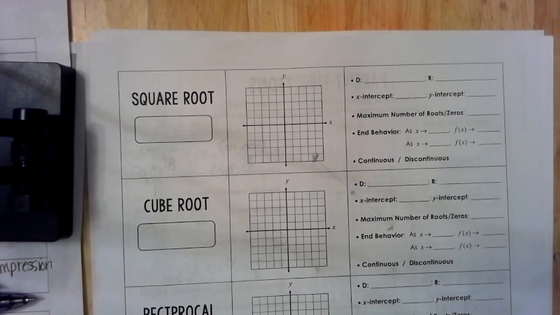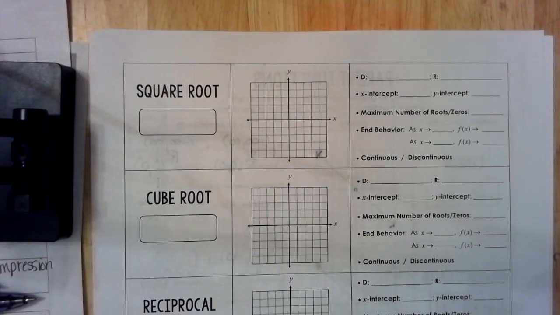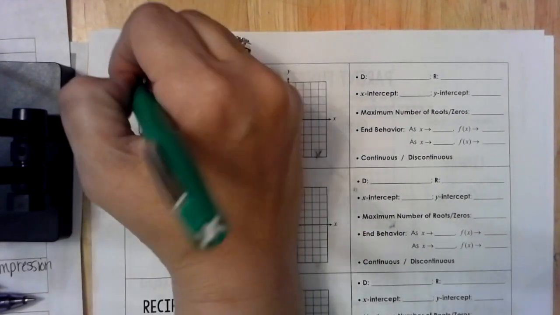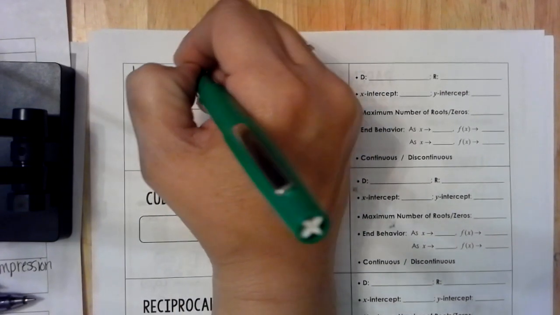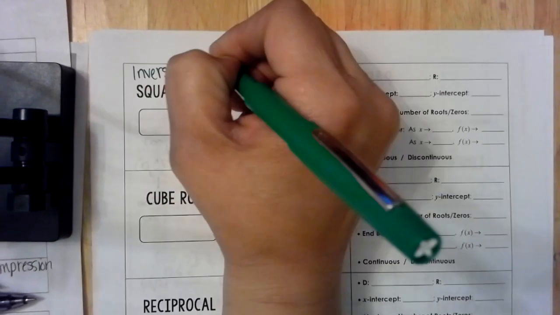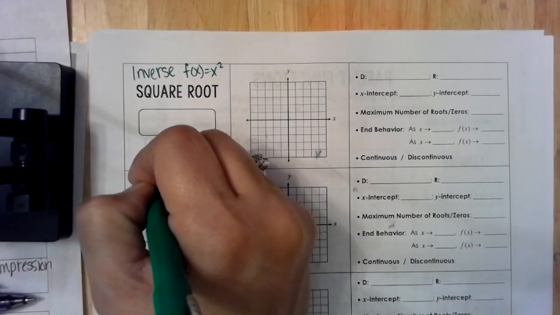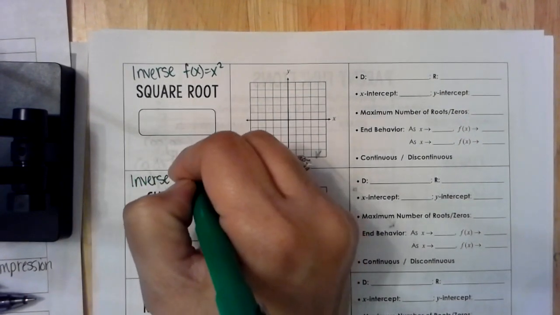Okay, now we're going to see some of the inverse functions, the square root, which is the inverse of x squared. And then the cube root, which is the inverse of x cubed.